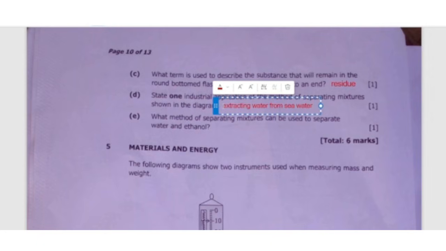Okay, and it can also be used in brewing alcohol. Okay, so this can be used in those areas.